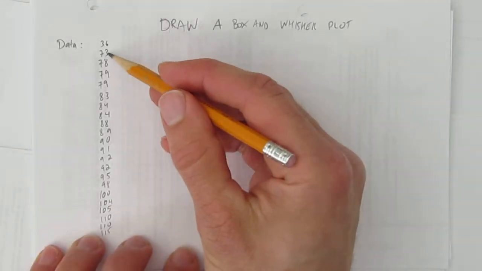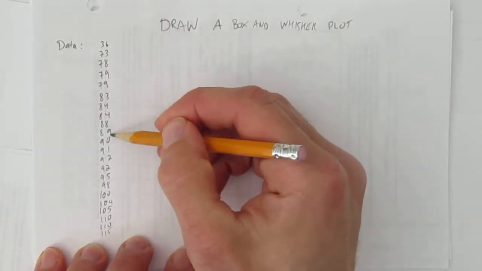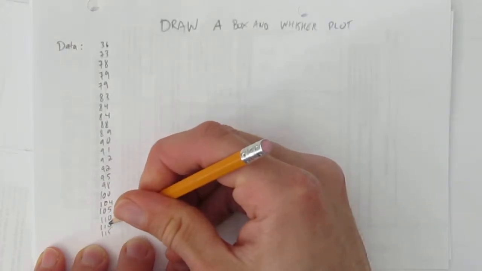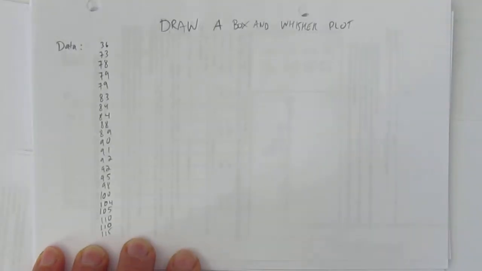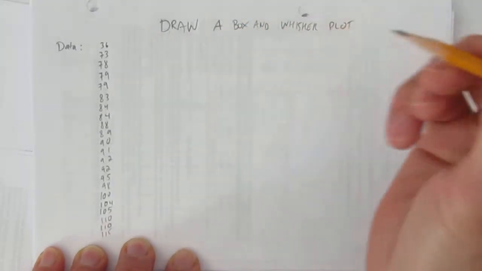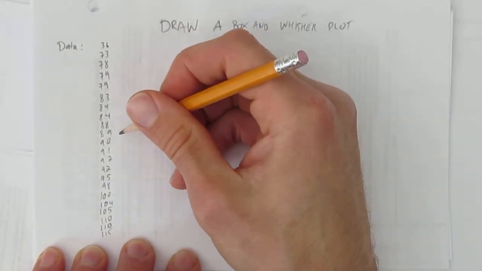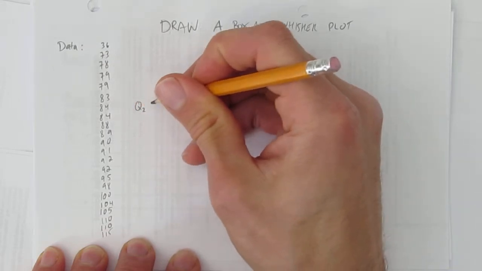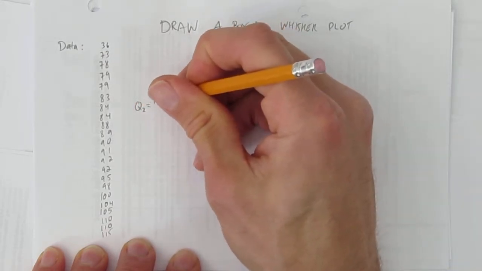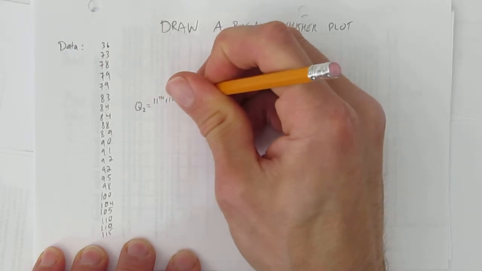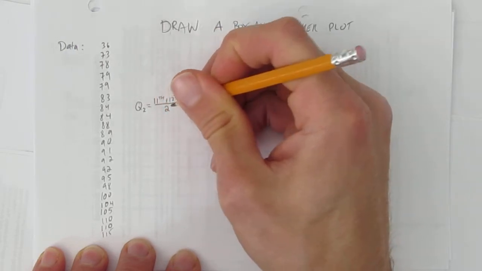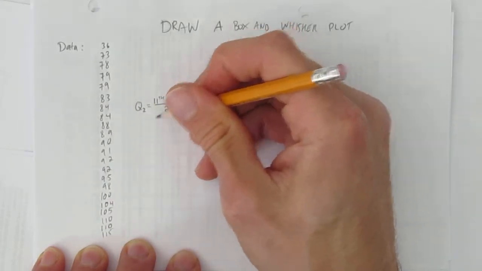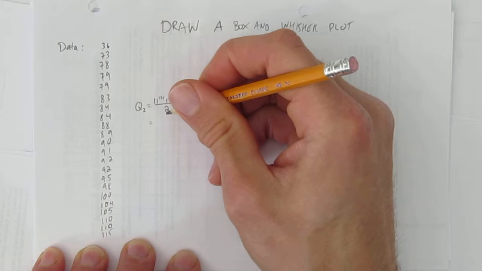We have 22 things, and I listed them all in order, which you should do as well if they're not given to you in order. Nonetheless, with 22 things, Q2 is going to be equal to the 11th thing plus the 12th thing divided by 2. That's because there's an even number, so I divide 22 by 2 and take the 11th thing and the 12th thing, the middle 2, and divide by 2.